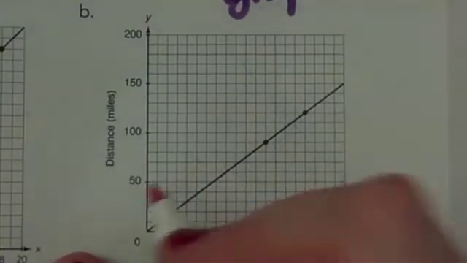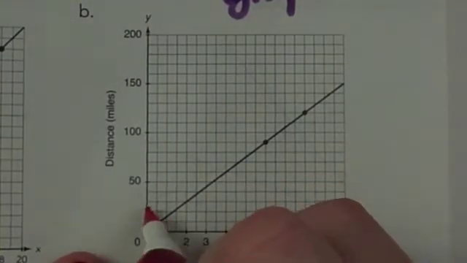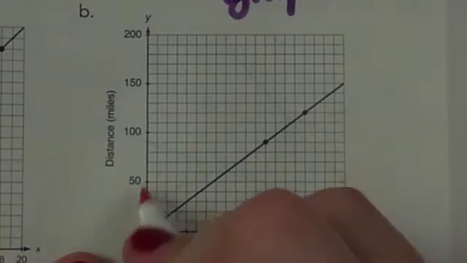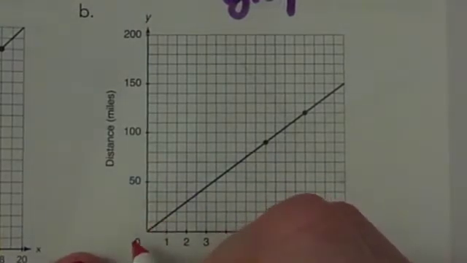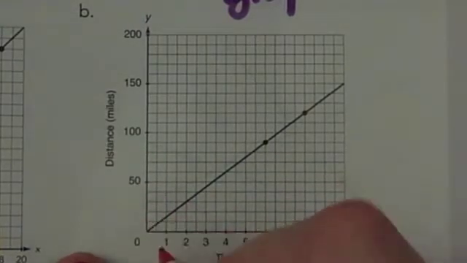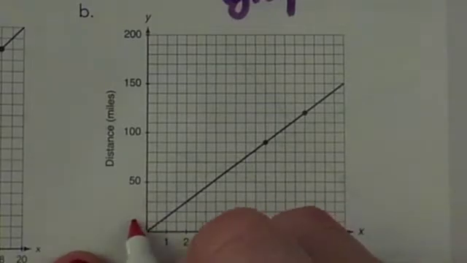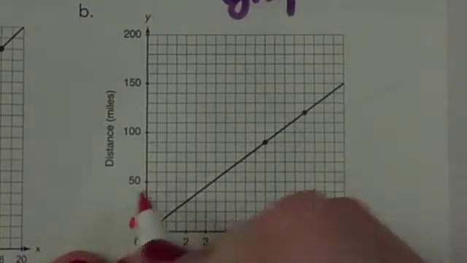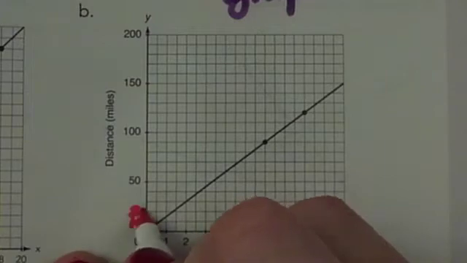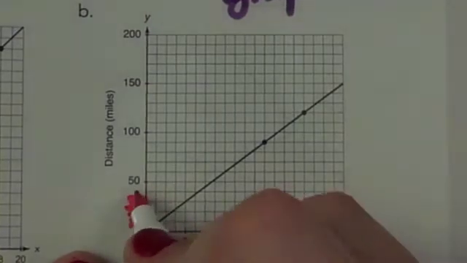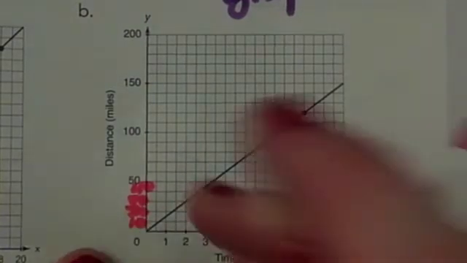So if we look, this is right here between 100 and whatever that is. So let's count. There are 1, 2, 3, 4, 5 to 50. So if I'm going from 0 to 50 and there are 5 lines, each line is going to be worth 10. So 10, 20, 30, 40, 50. And that's really hard to see.